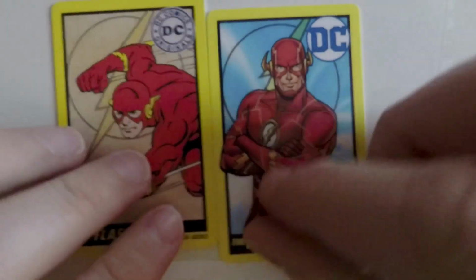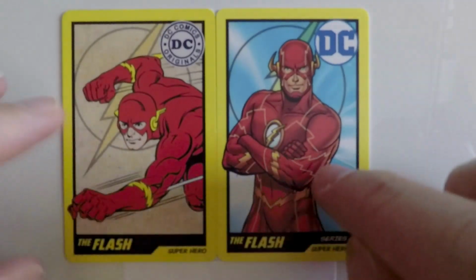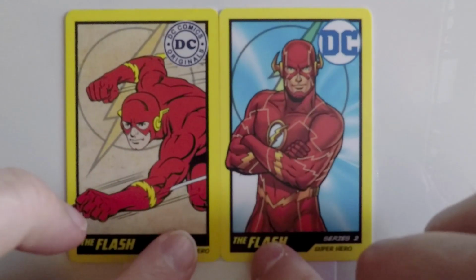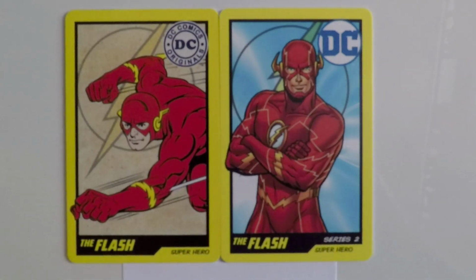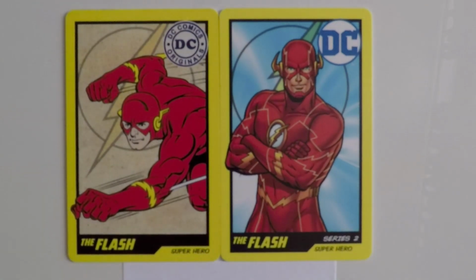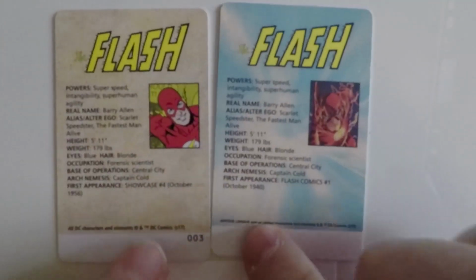Let's move to card number 3. There we go. You can see a little white line in the bottom of the video. That's so I know where to put the cards. This is the Flash, the third card from the series. Same as before, left is the Series 1, right is the Series 2. And we're moving to the backs.